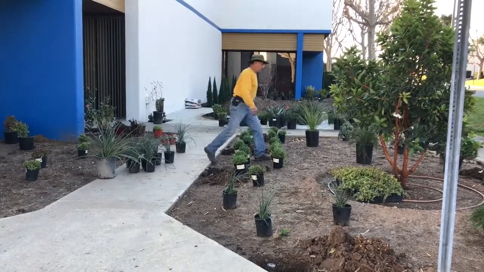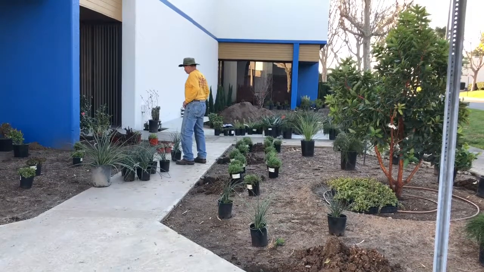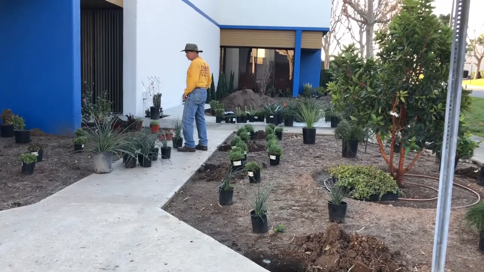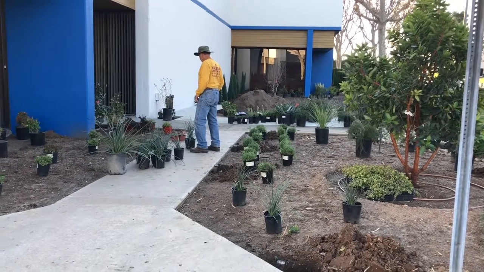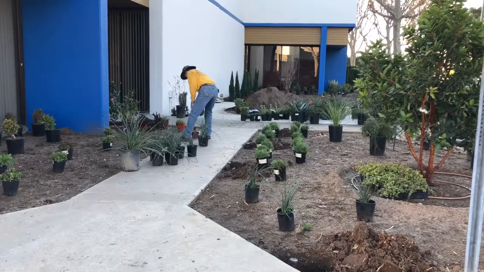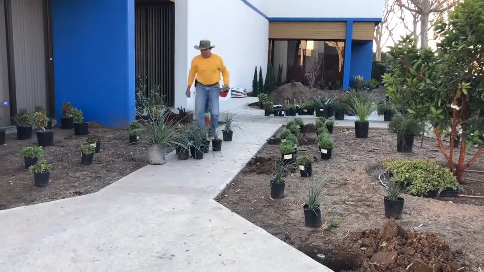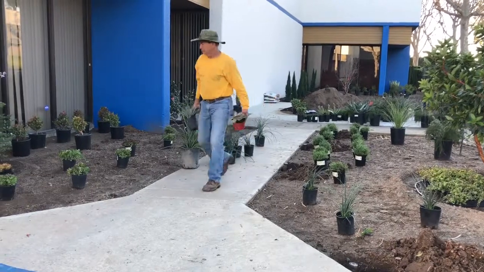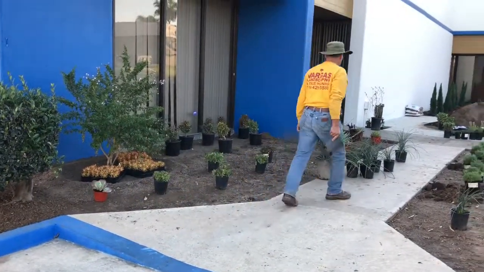One of the main reasons for using this plant in this landscape is because most of these plants are drought tolerant. They use very little water. So in the future, the owner of this property is going to be saving water, and the city is going to be saving water, because of the low water need of most of these plants.